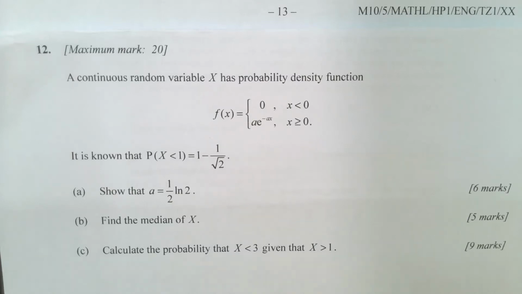Hello. So this is our third video, and today I picked a question from May 2010, higher level, time zone 1, paper 1. It's a question on probability.